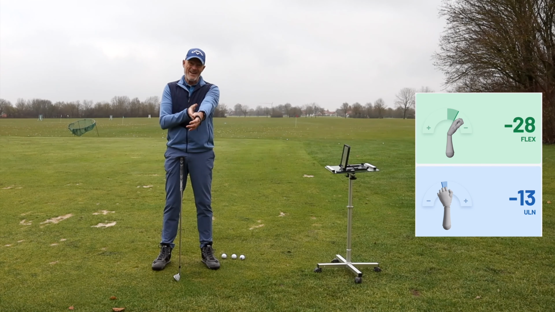So as I actually take the club away from the ball and away from the target, you can say that this lead elbow is still pointing down, and the lead shoulder is staying in more or less the same position. This is one of the reasons that your club is being lifted up in front of your body and is staying over the original shaft plane.